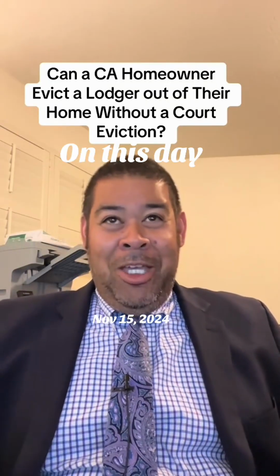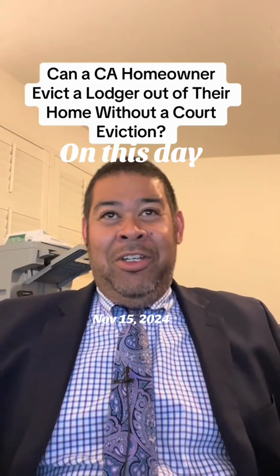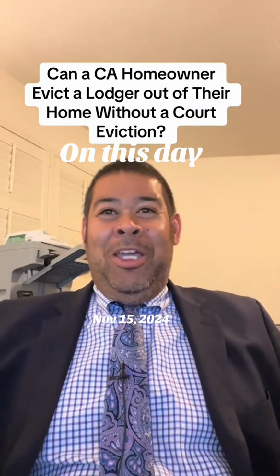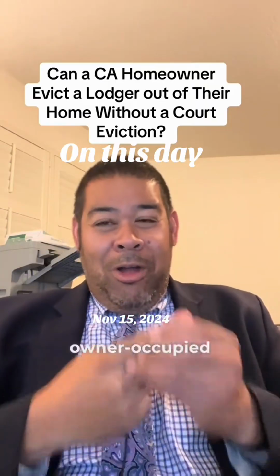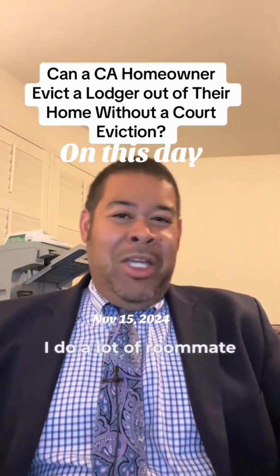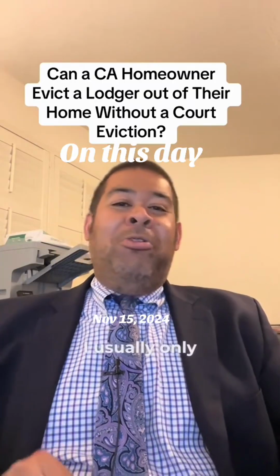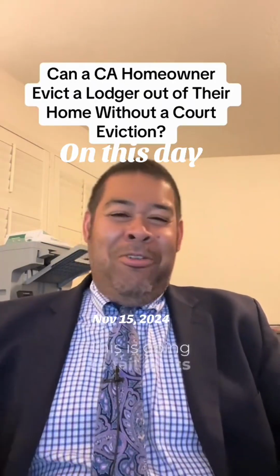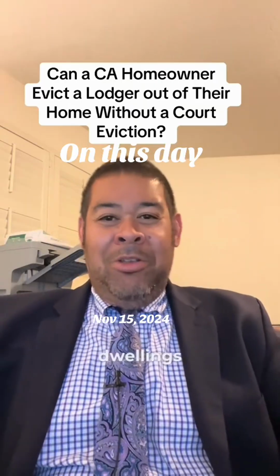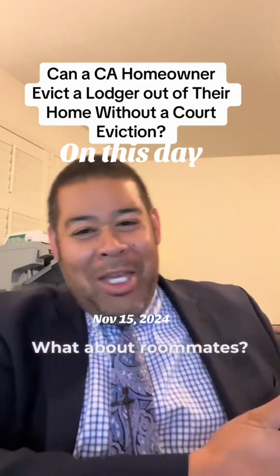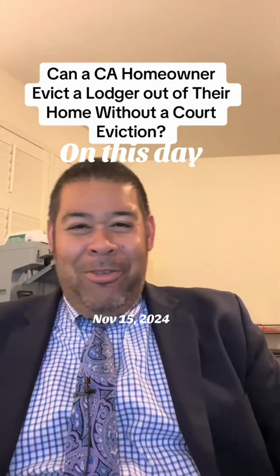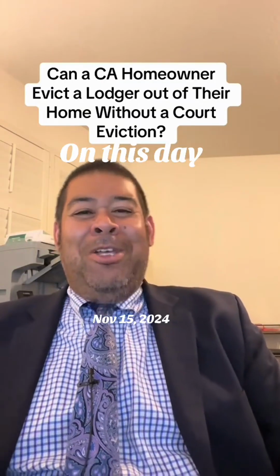Here's the catch, though. If you go to 1946.5, subdivision D, this is what makes the section worthless. It covers owner-occupied dwellings with a single lodger. Now, I do a lot of roommate evictions and so forth, where I have more than one, so this is going to fail on its face. The second thing is it only states owner-occupied dwellings. What about master tenants? What about roommates? What about any other scenario? Technically, this doesn't really cover those situations. So that's why I think it's garbage.